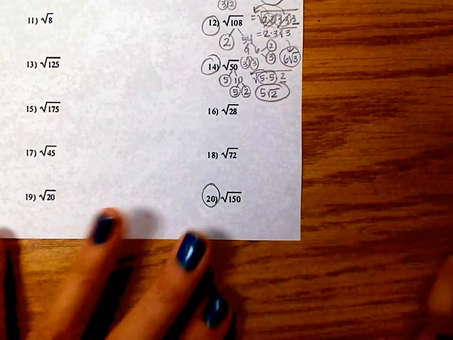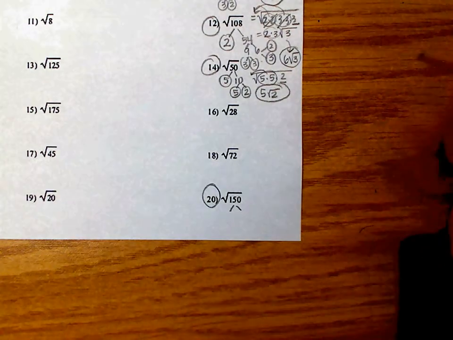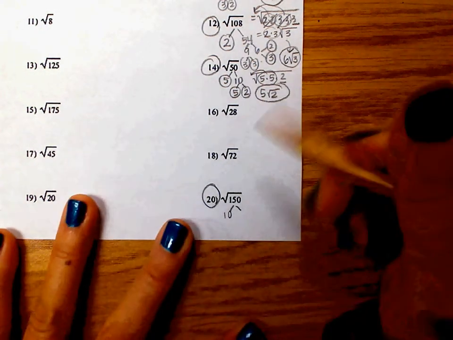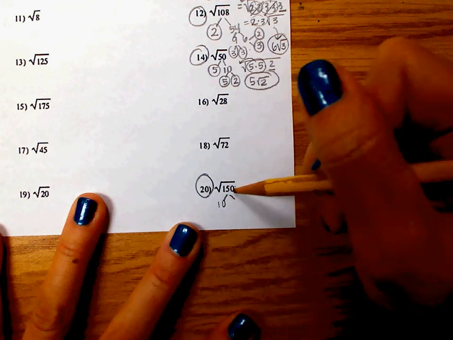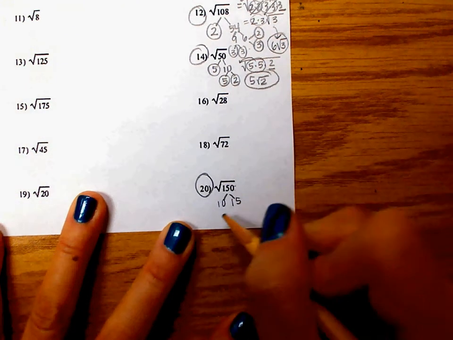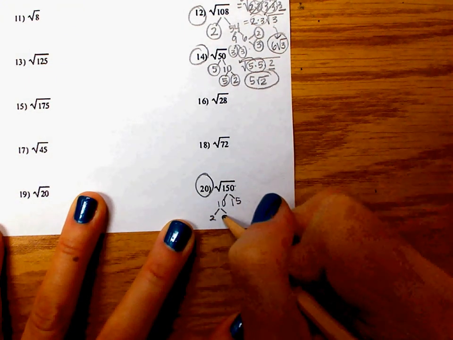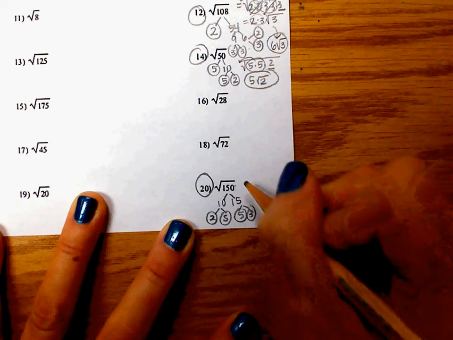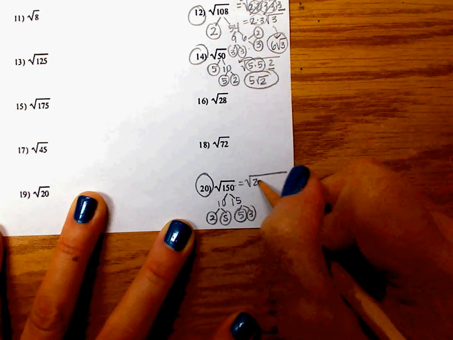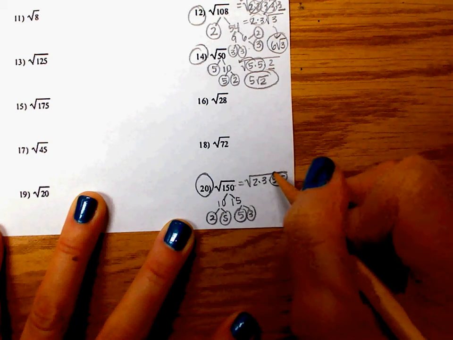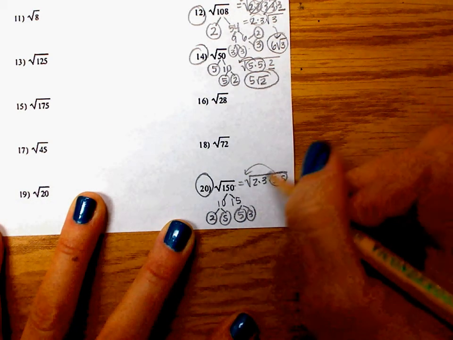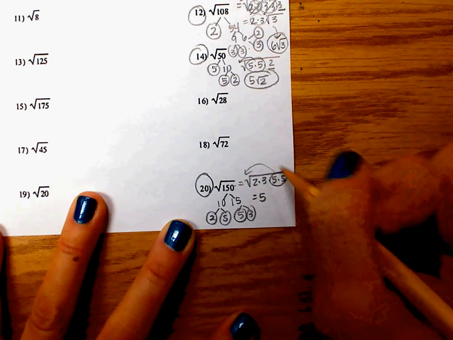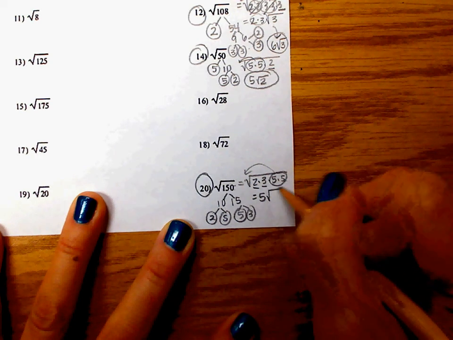And number 20, if a number ends in 0, you definitely know it's divisible by 10. So I'm just going to divide that by 10. If you put that in your calculator, 150 divided by 10, you'll get 15. Alright, and if you break down 10, you get 2 and 5. And then for 15, you get 5 and 3, which are prime. And then you get 2 times 3 times 5 times 5. Okay, so then this pair of 5's come out as one 5, because 5 times 5 is 25. You square root that, it comes out as 5. These are left inside. 2 times 3 is 6.